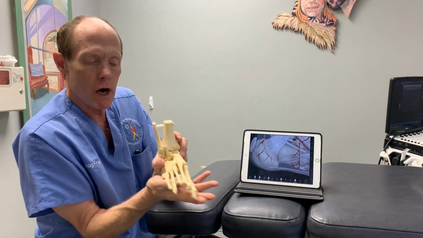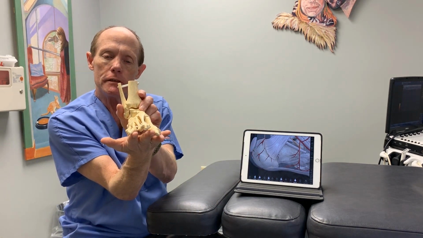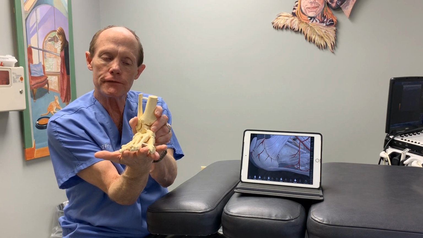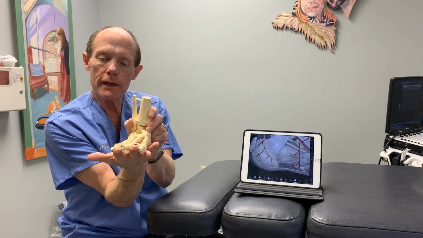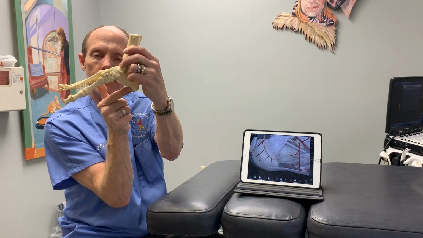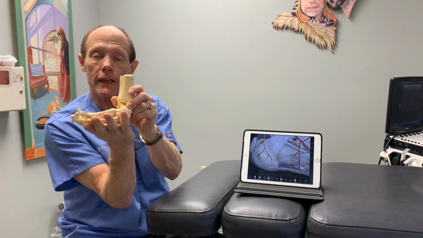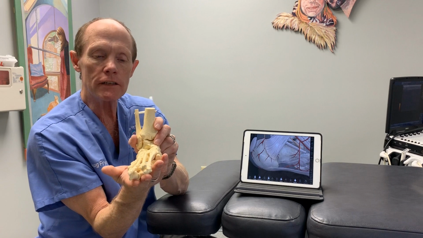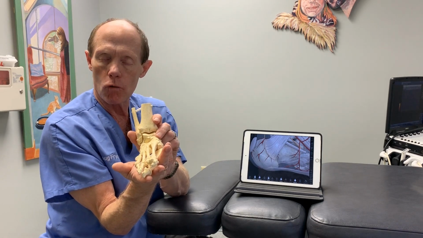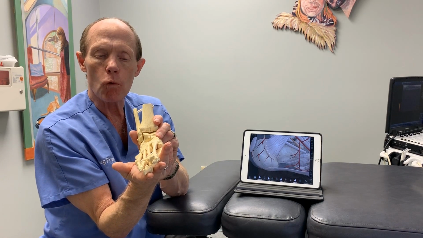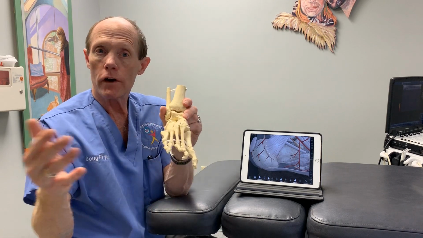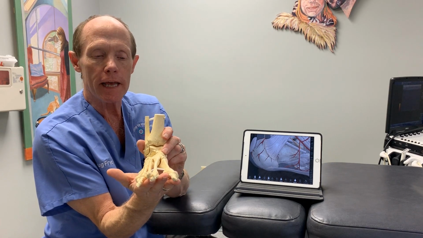Also, when people walk, they often come down and shift this way. And when they do that, it stretches the ligament that's going from here to here, so it puts extra stress on. That's called overpronation. So that's something we'll look for when we're watching the patient walk down the runway, as it were, and we do a gait analysis.